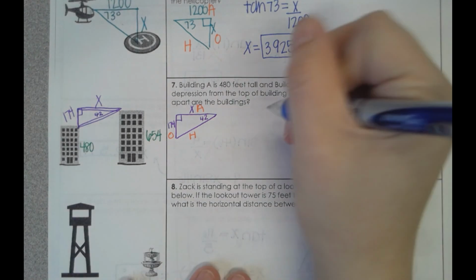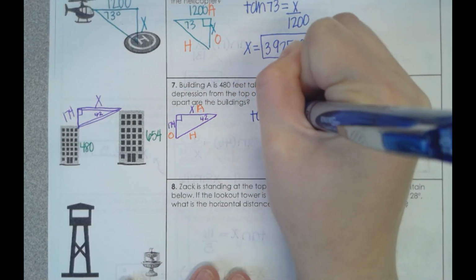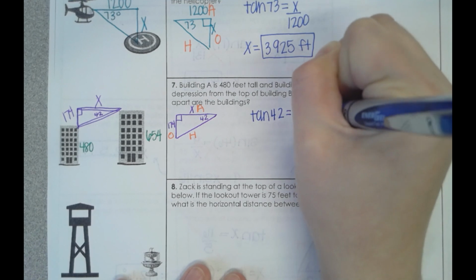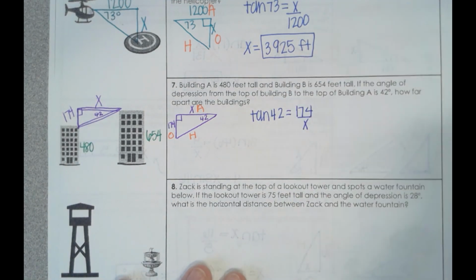All right. So tangent of 42 is 174 over x.